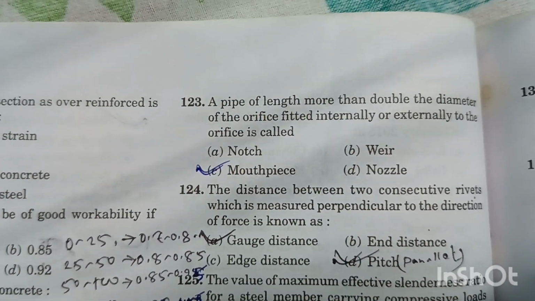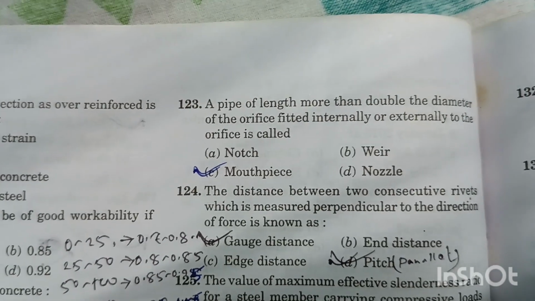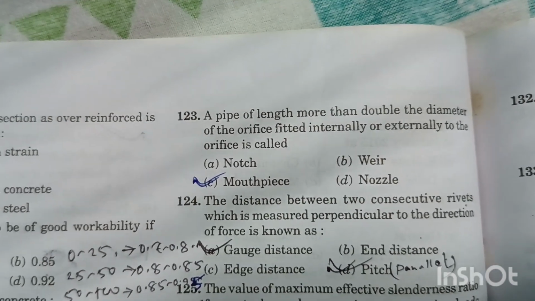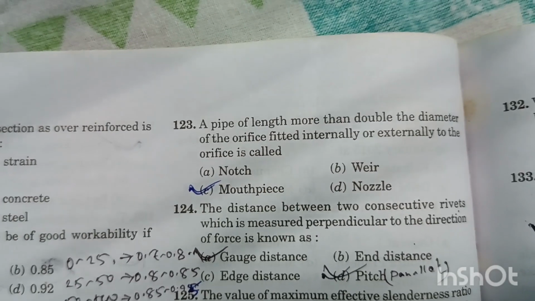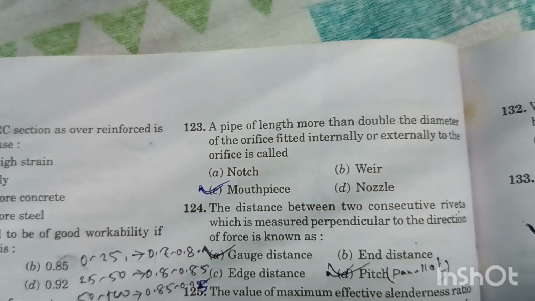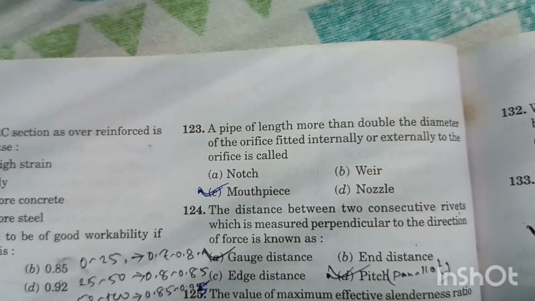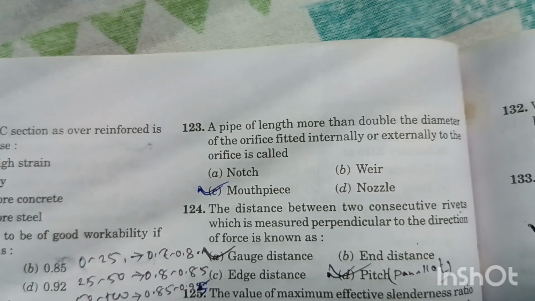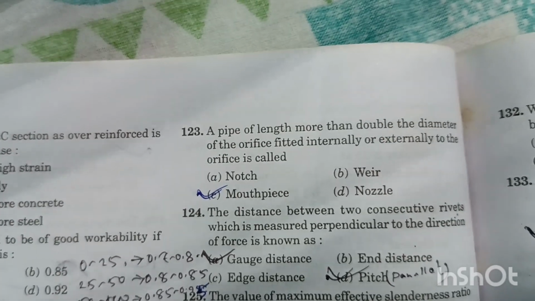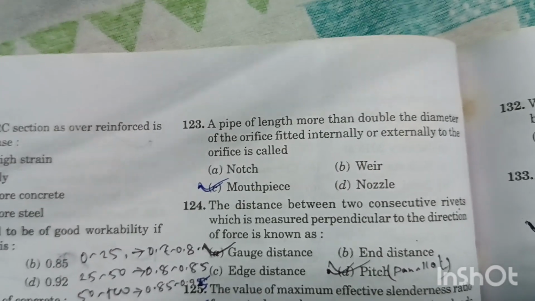Notch is the opening provided in the side of a tank. And weir is the obstruction in an open stream over which flow takes place. And nozzle is a device designed to control direction of a fluid flow, increases velocity and decreases pressure. So option C is the right answer, mouthpiece.